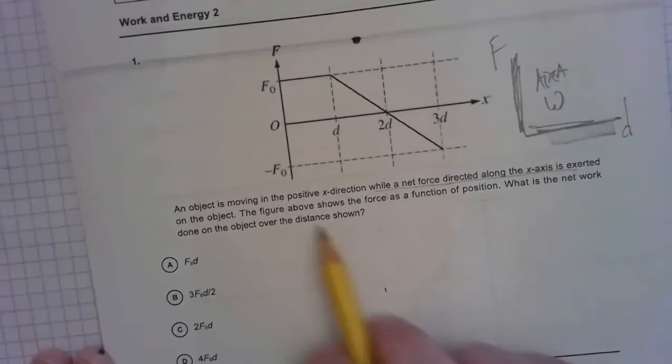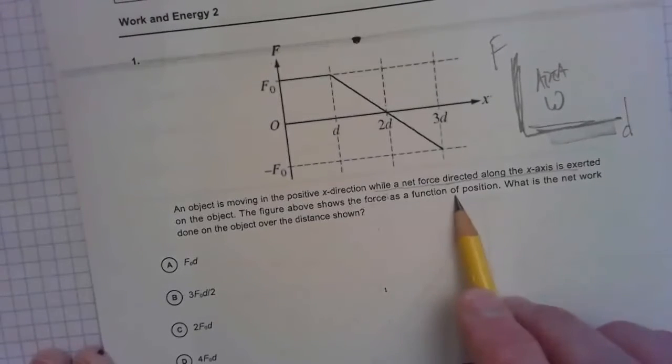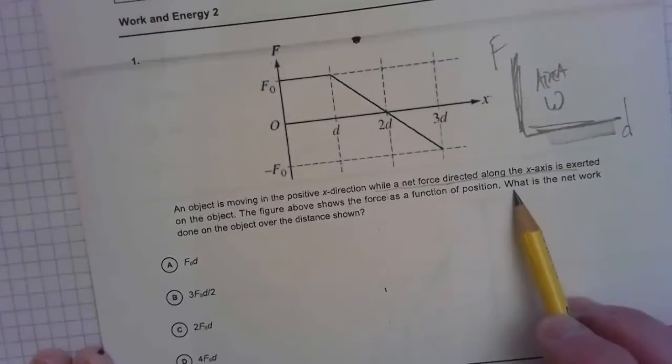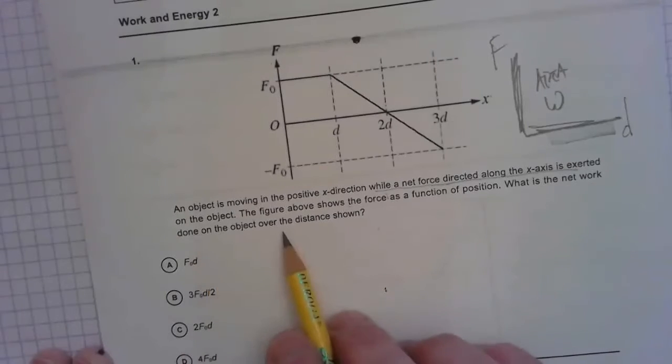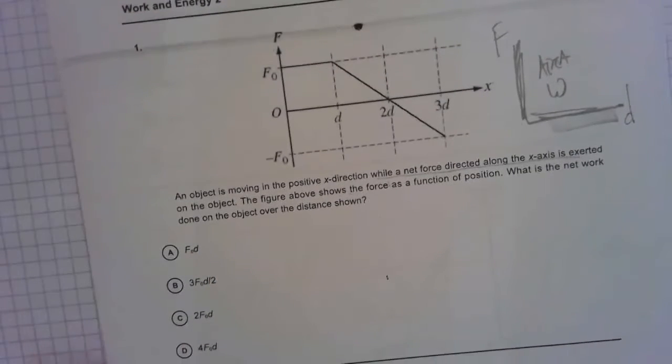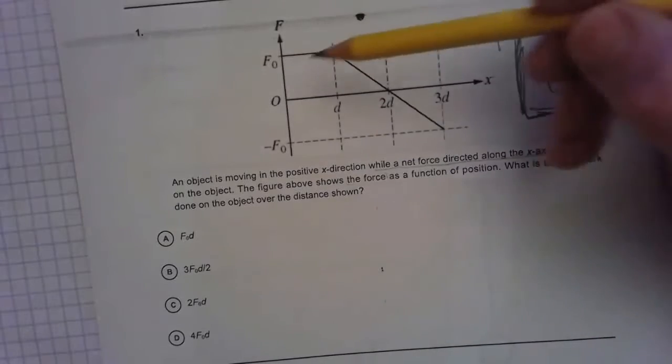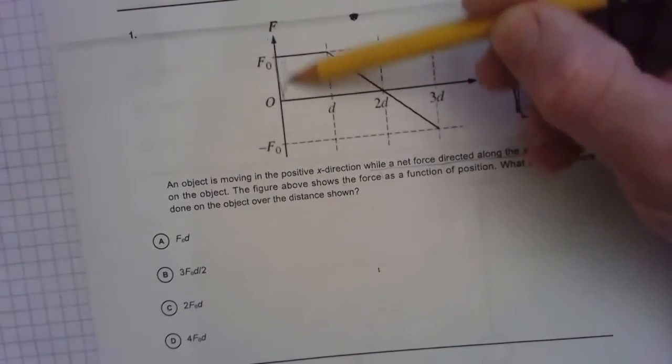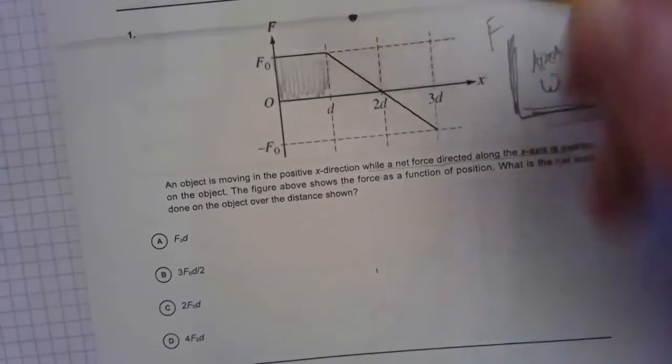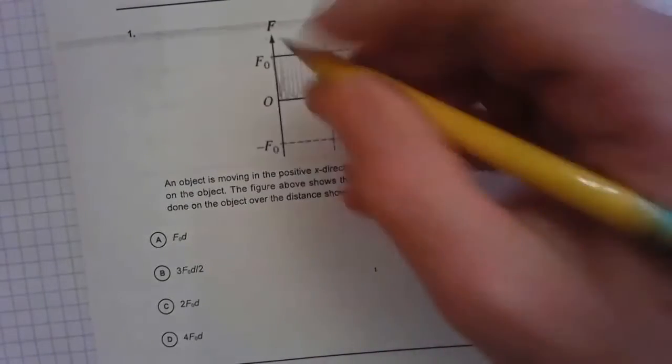But we'll see. It shows the force as a function of position, so I guess there's only one force, we'll call it the net force. What is the net work done on the object over the distance shown? So, the work done for the first distance d is going to be F0 times d.